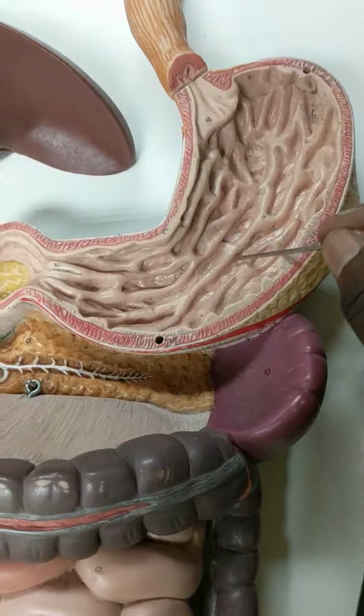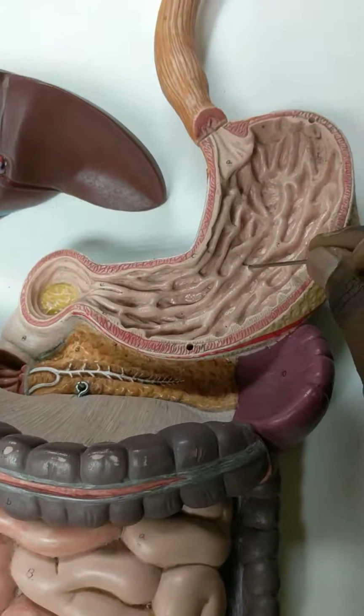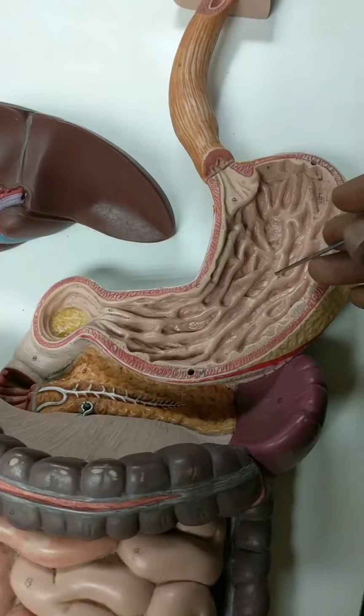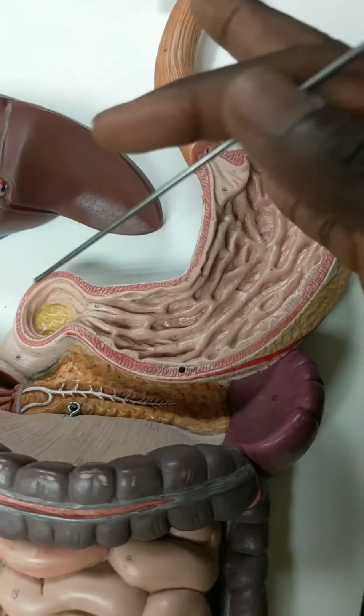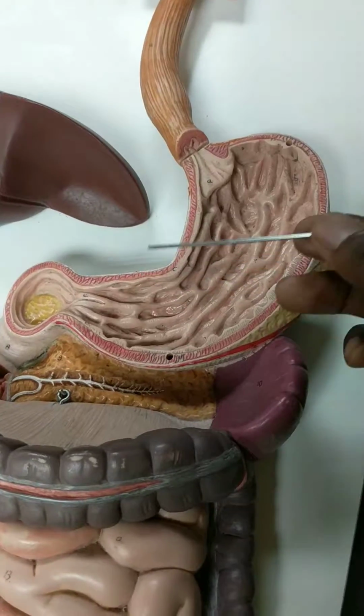Last thing. You see these folds in here? Right, you see that? Those are called rugae. These are going to be called rugae, and so when your stomach is full, these rugae kind of smooth out, right? But when you're not full, these things kind of wrinkle up again.